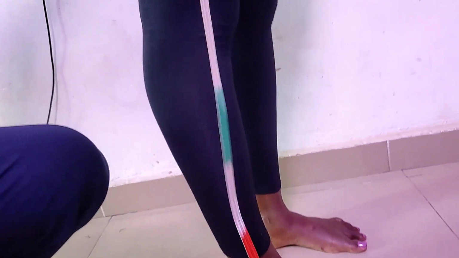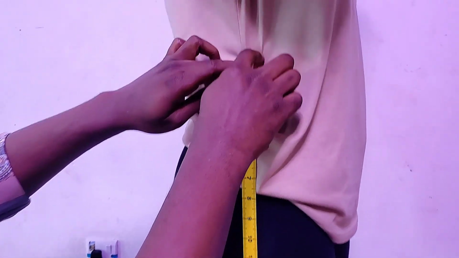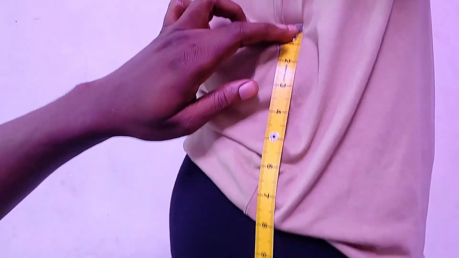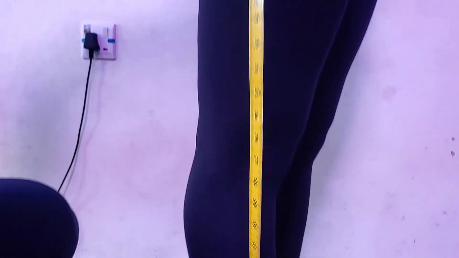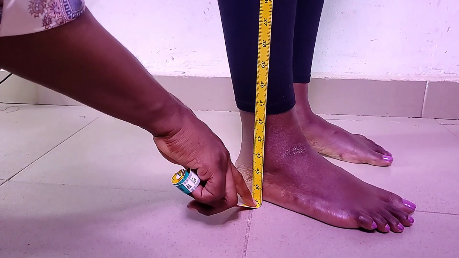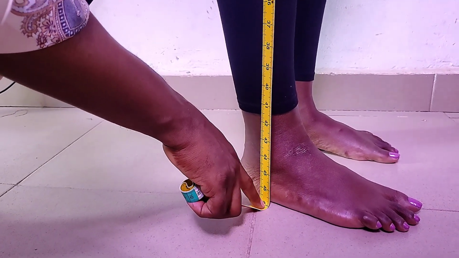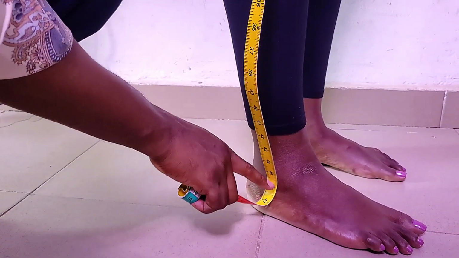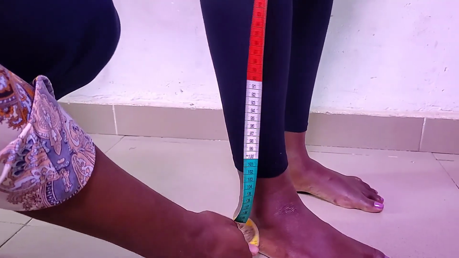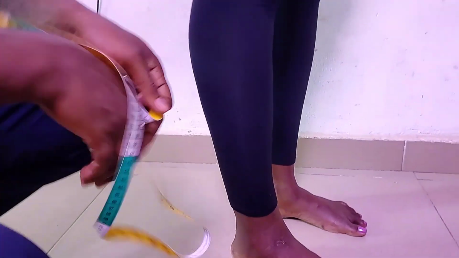Then if you're making for high waist, start from the high waist point. That same point you took your high waist value, and also measure all the way down. In most cases as well, for palazzos, measure till the floor. That is how you get a perfect palazzo length, so that by the time she puts on high heels, the trouser will not be too hanging. It will still cover a certain extent of her high heel measurement as well.